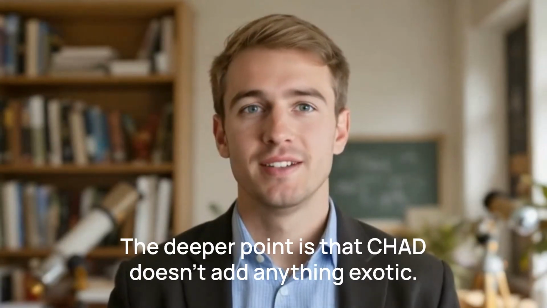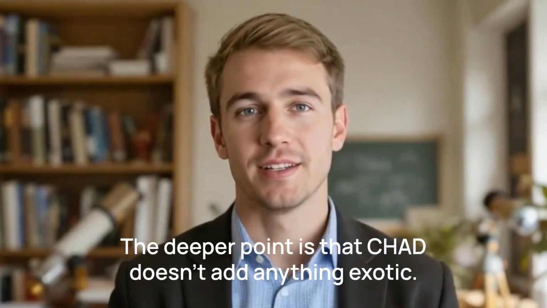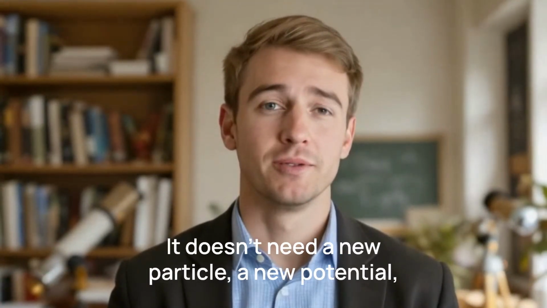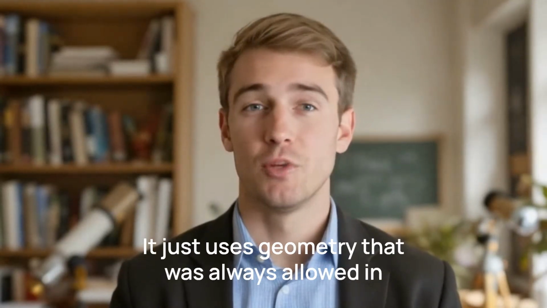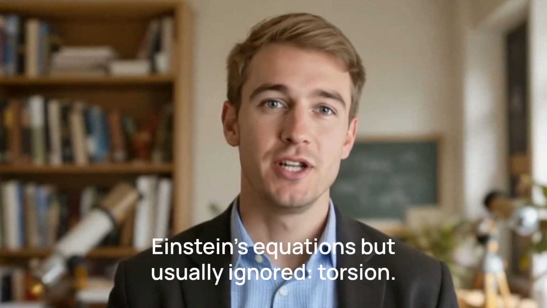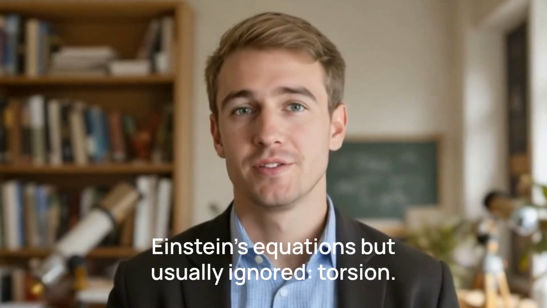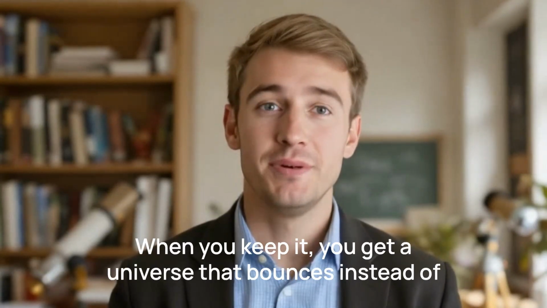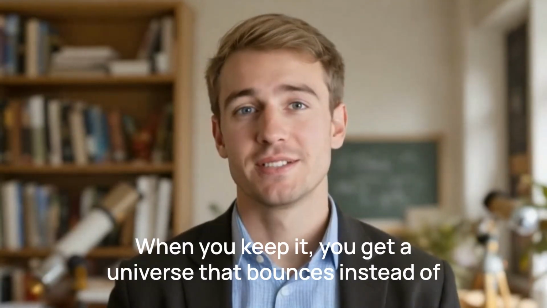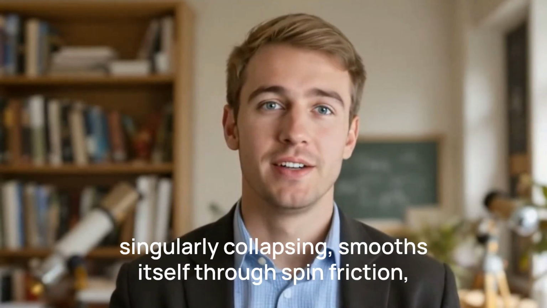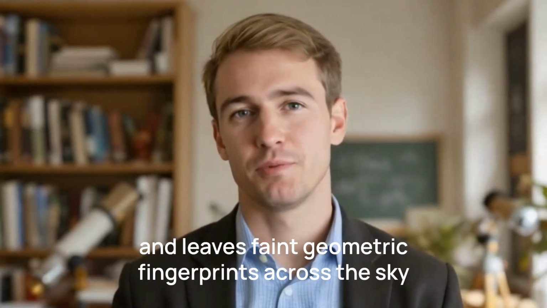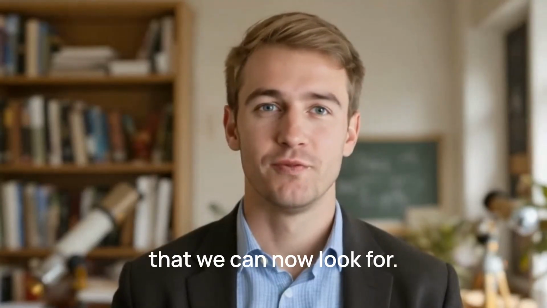The deeper point is that CHAD doesn't add anything exotic. It doesn't need a new particle, a new potential, or a patch of string theory. It just uses geometry that was always allowed in Einstein's equations, but usually ignored: torsion. When you keep it, you get a universe that bounces instead of singularly collapsing, smooths itself through spin friction, and leaves faint geometric fingerprints across the sky that we can now look for.